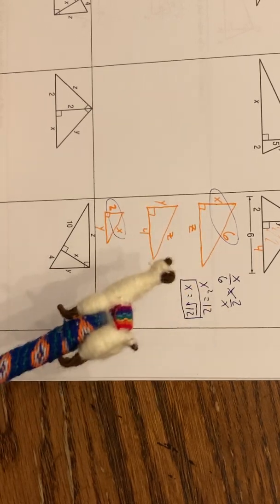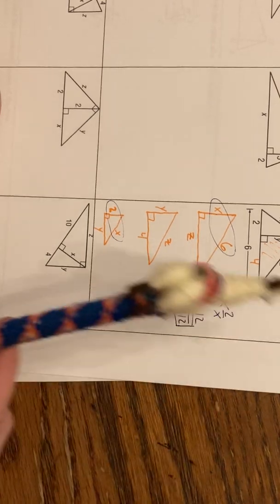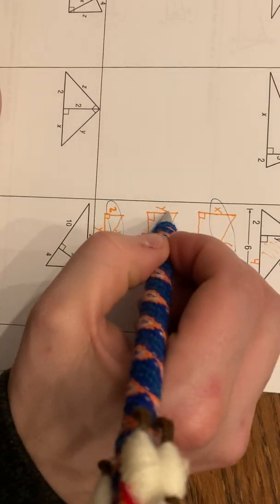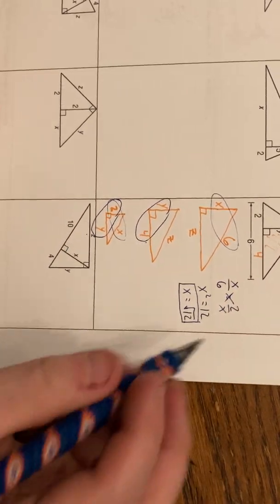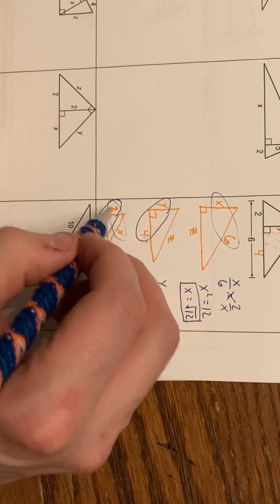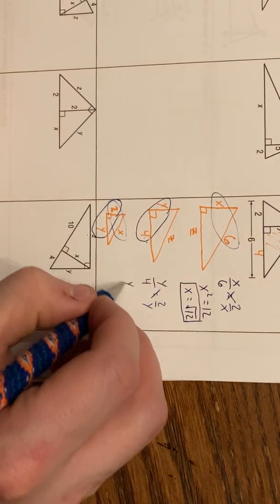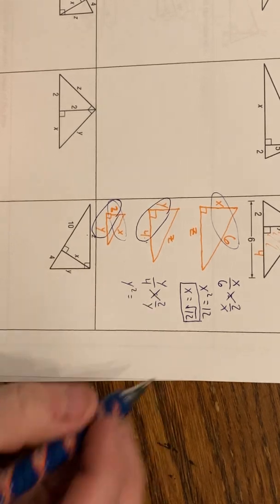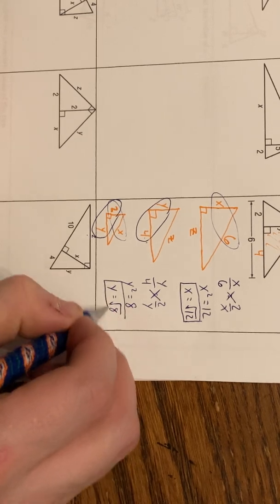What about a proportion for y? All right. Let's see here. Sure, yeah. I see one right there and right there. All righty. y over 4 is 2 over y. Cross multiply. And we'll just call it the square root of 8 for now.